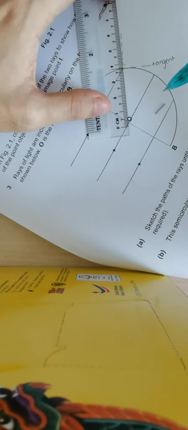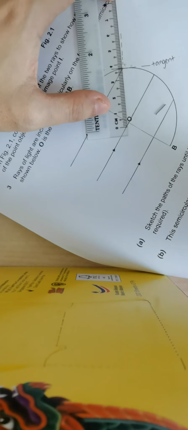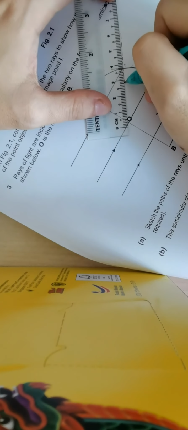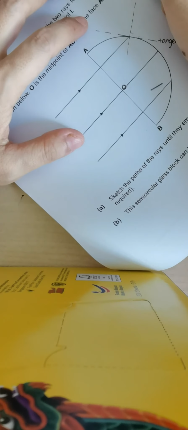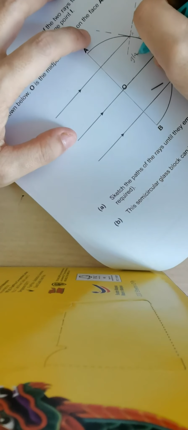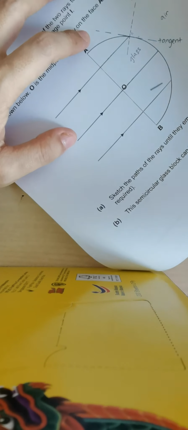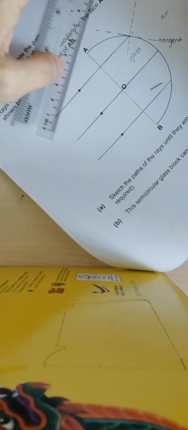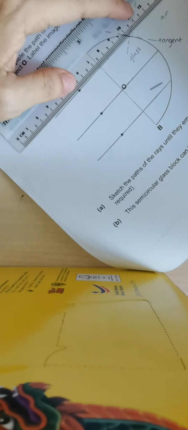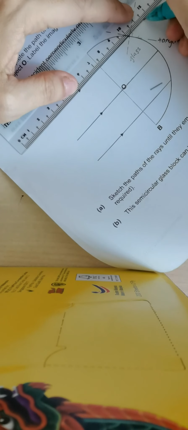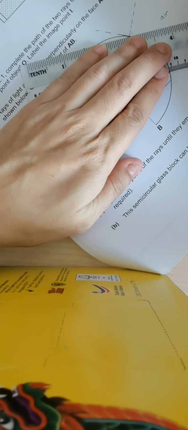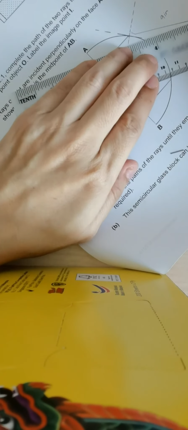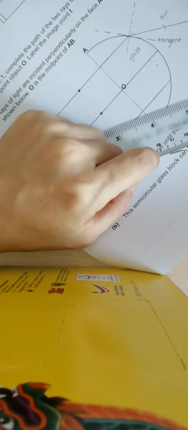So I have my normal drawn in this way. Okay, so this is my normal. And we know that from glass to air, the light ray is going to bend away from the normal. So by right, if there is no bending, the light ray is going to come out this way. Now we want it to bend away from the normal, so we go this direction, far away from the normal.